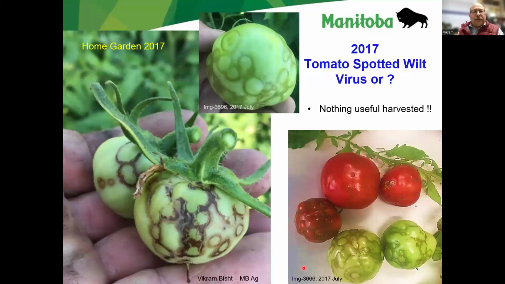In 2017, I was called to a home gardener and I saw this disease and I sent it for diagnosis, but the virologist could not identify it.